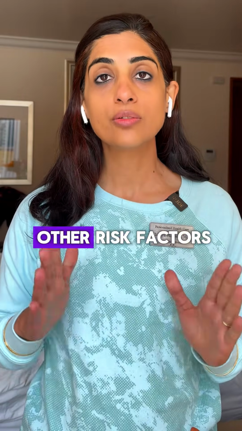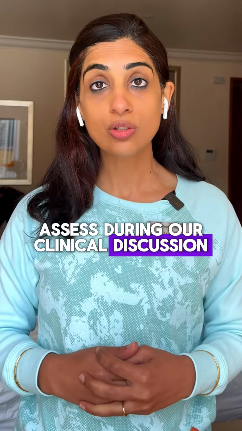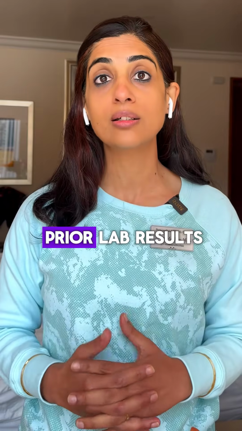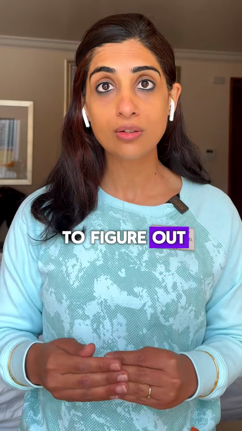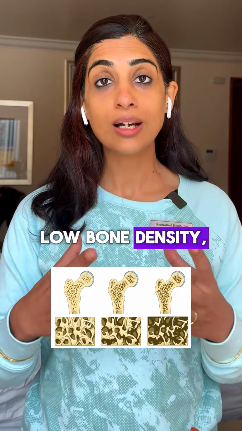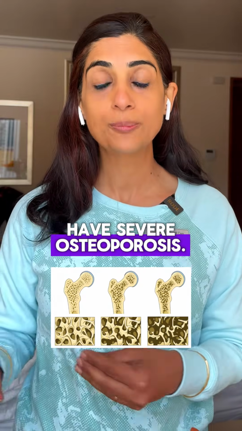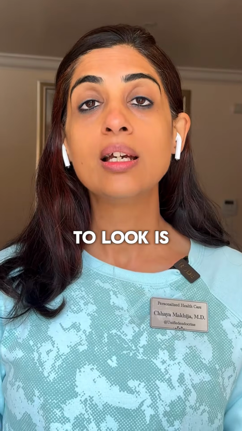Then there are several other risk factors that we tend to assess during our clinical discussion, as well as a review of your medications, review of your history, as well as prior lab results, and what else do we need to order to figure out why do we have low bone density, why do we have osteoporosis, or why do we have severe osteoporosis.